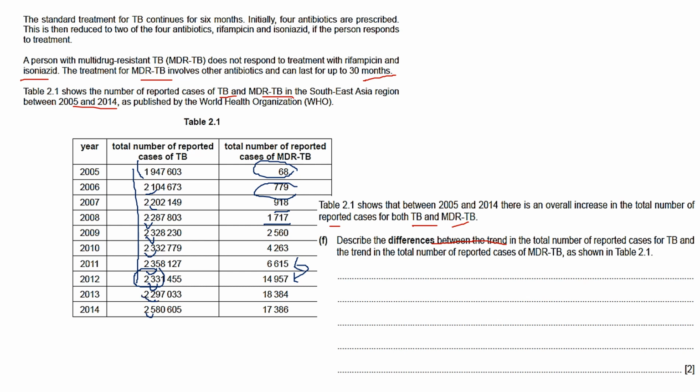So you can speak about the fact that there was a decrease between 2011 and 2013 in the occurrence of normal TB, but there was an increase rather in the same time period for multi-drug resistant TB, and that should give you full 2 marks here. So again, remember rate of increase for normal TB is less than multi-drug resistant TB, and also decrease between 2011 and 2012 for normal TB.